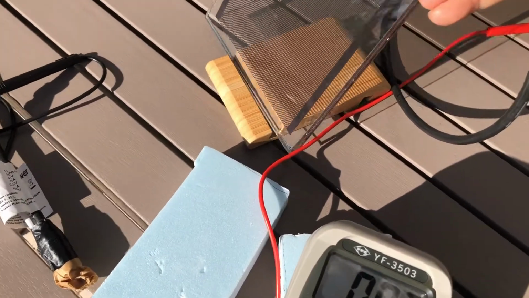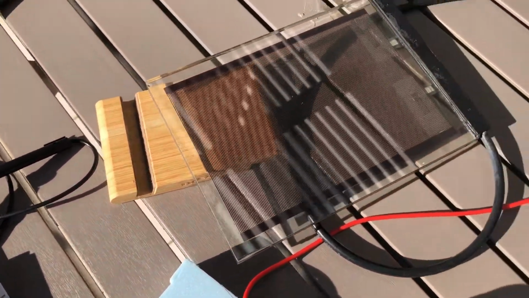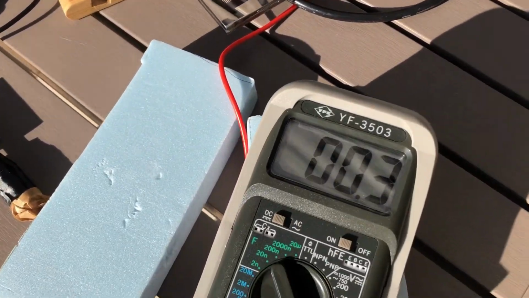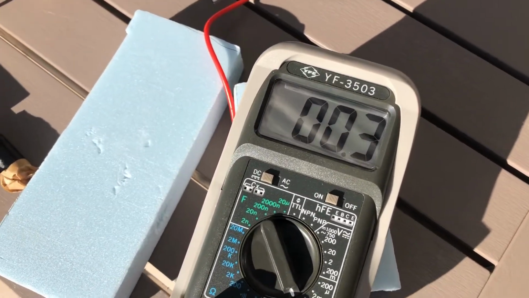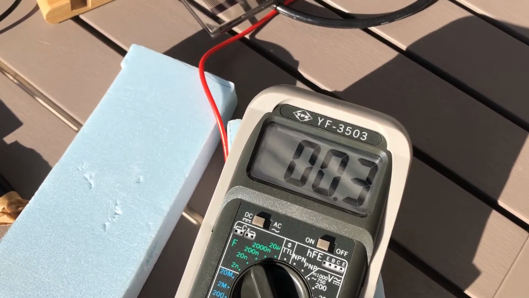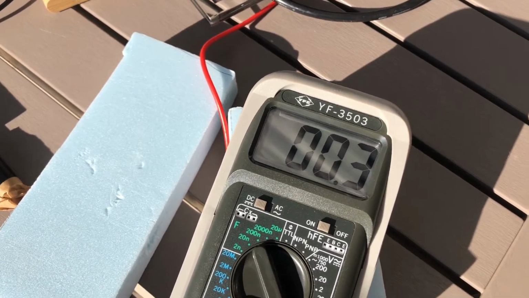And if we make it horizontal, you will see the current is reduced to 0.3 amp. So you can see the difference. The current is different.